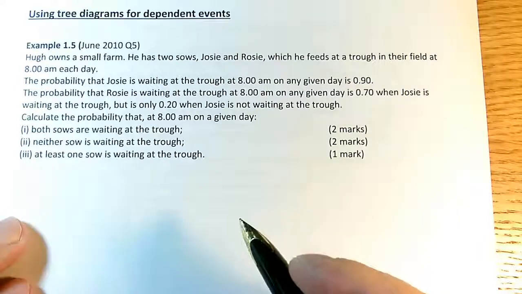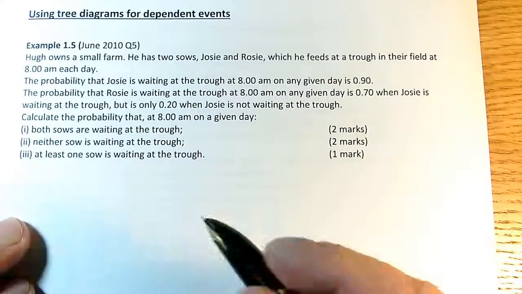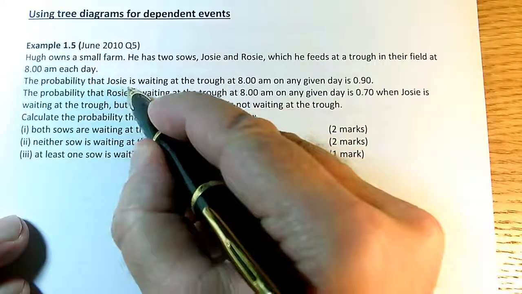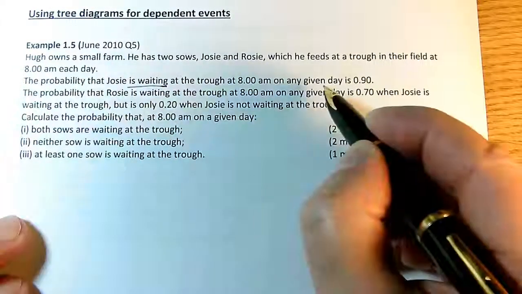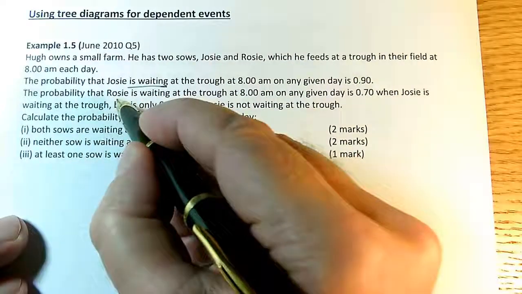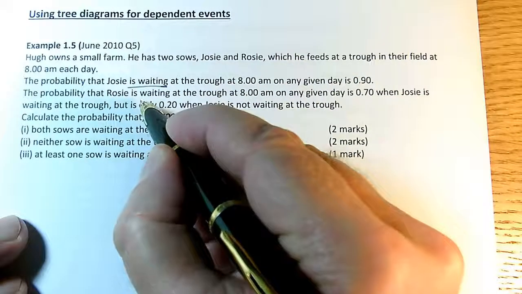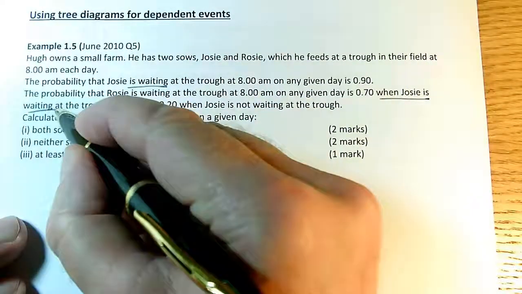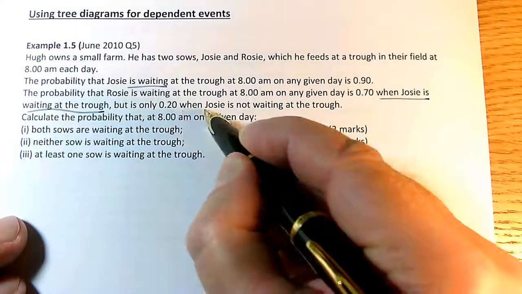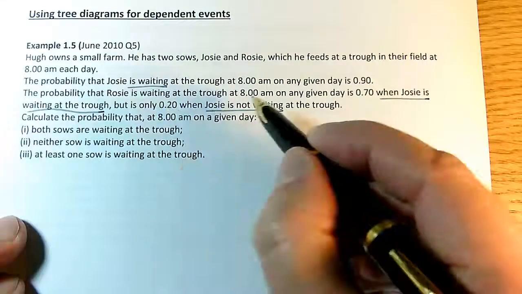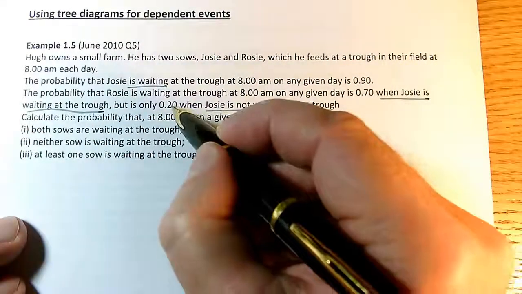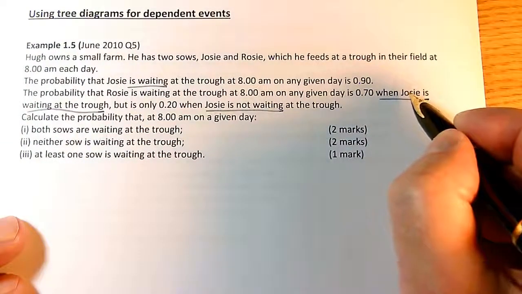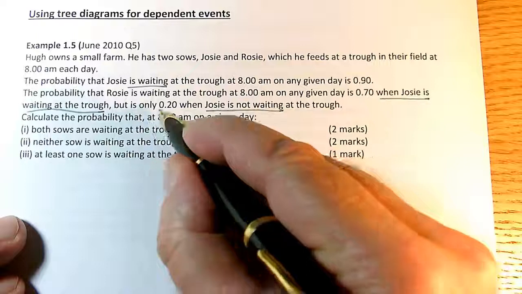So why is this conditional probability? Because we're told about the probability that Josie is or is not waiting at the trough. Okay, so that's straightforward. But the probability that Rosie is waiting at the trough changes according to when Josie is waiting, and it's different when Josie is not waiting. So we've got these probabilities here. These are conditional probabilities. This one's conditional on Josie waiting, so on J, this one's conditional on the opposite, on J dashed.